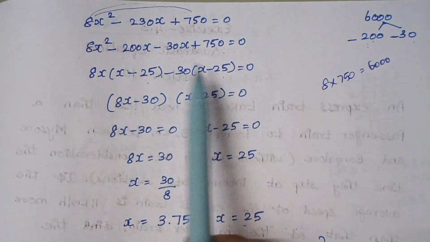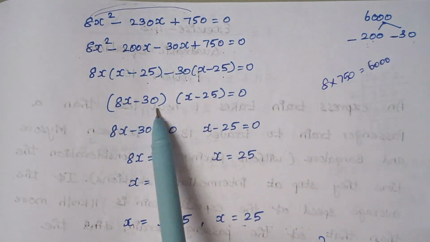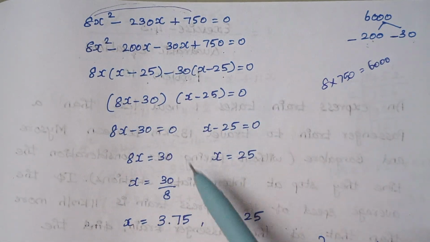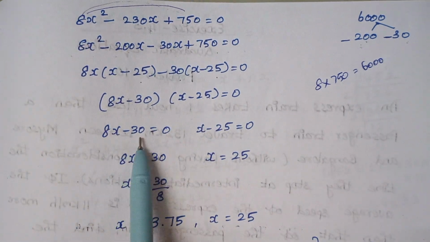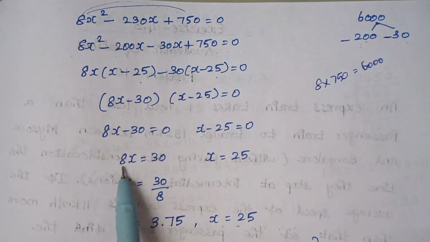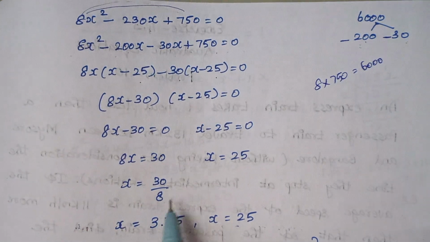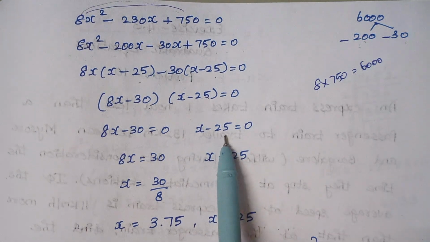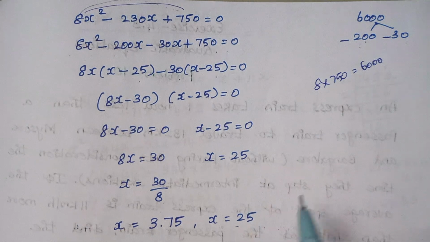So when x minus 25 is commonly taken out, the remaining terms are 8x minus 30 equal to 0. So when you equate these terms to 0, you see 8x minus 30 equal to 0. Therefore 8x is equal to 30. Therefore x is 30 by 8. And here x minus 25 is equal to 0. Therefore x is equal to 25.